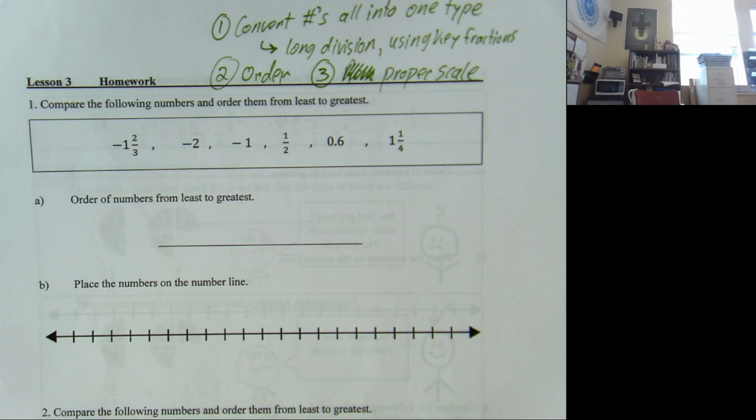Nope, that's a half. 0.25. So if a quarter is 0.25, then 1 1/4 is going to be 1.25.